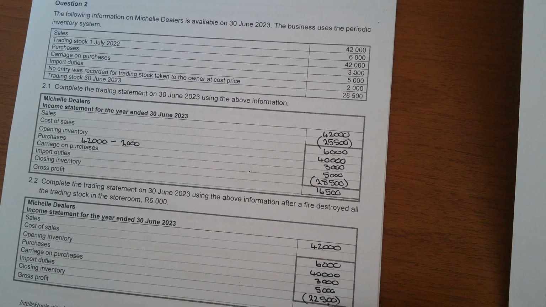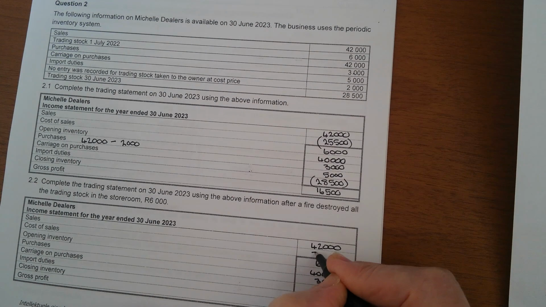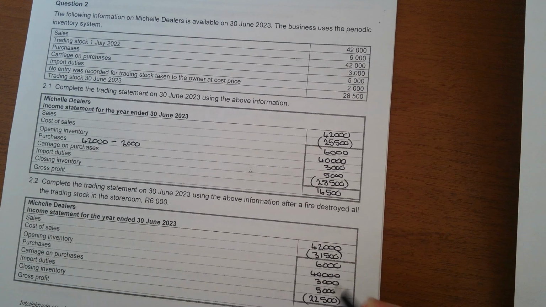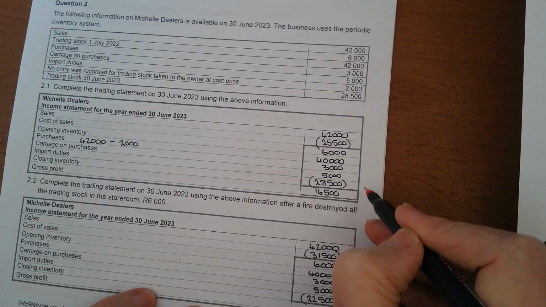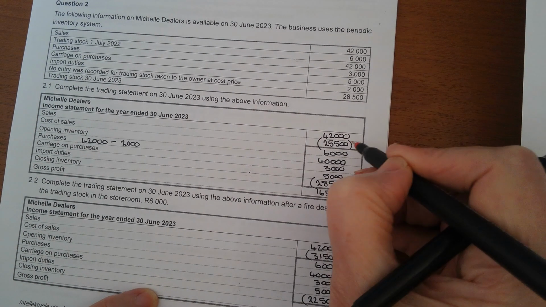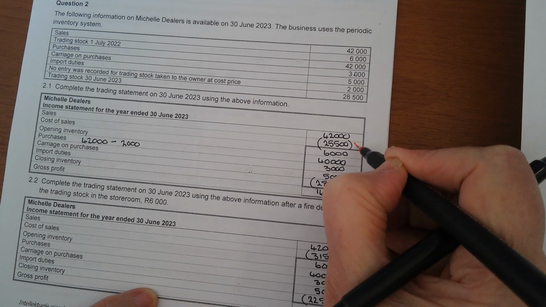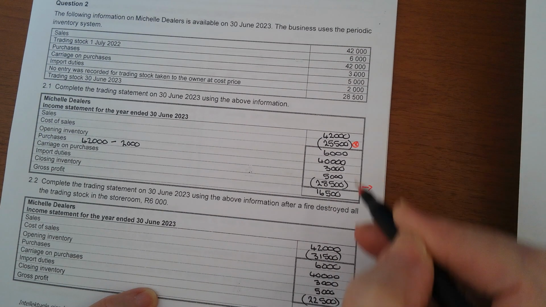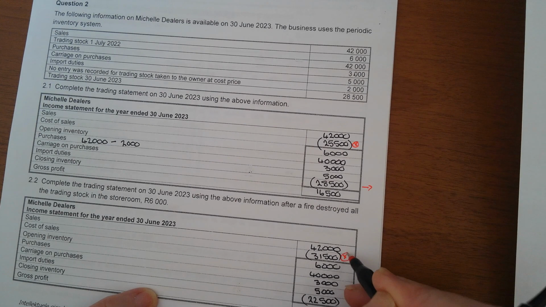So what will happen now? If I do this calculation in this case, the cost of sales will be 31,500. Because we've lost inventory, we decreased the closing inventory, and the result is that the cost of sales increased by that 6,000.